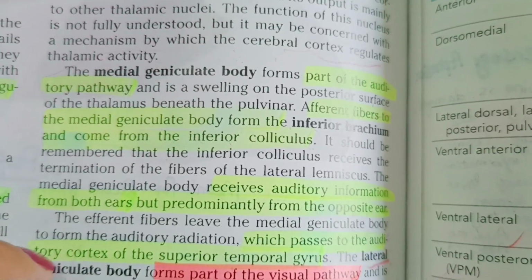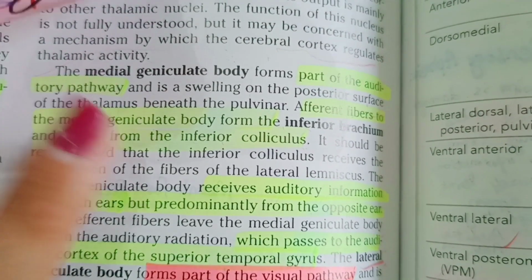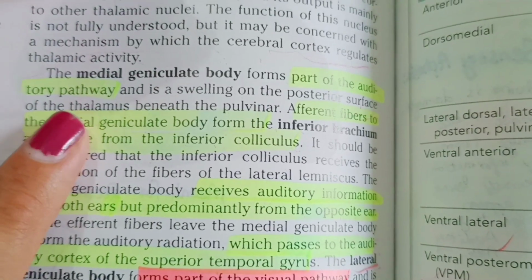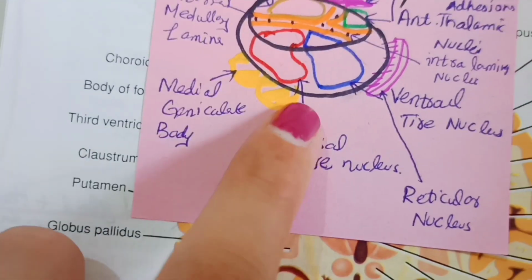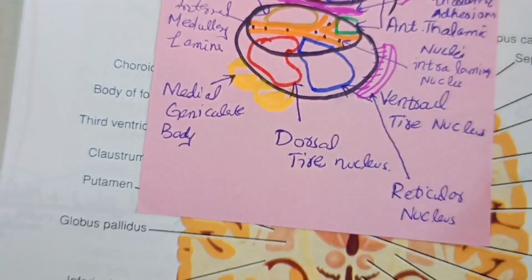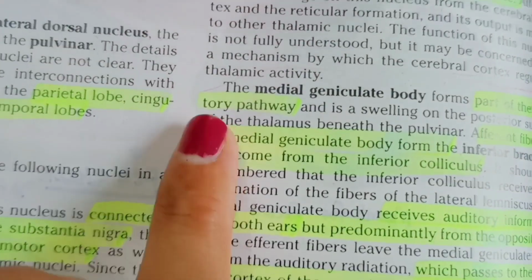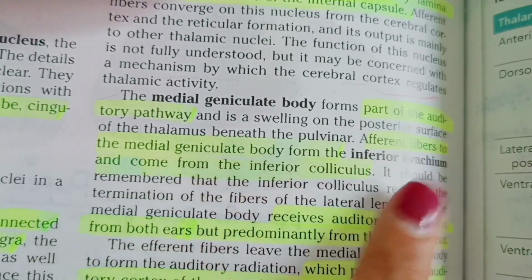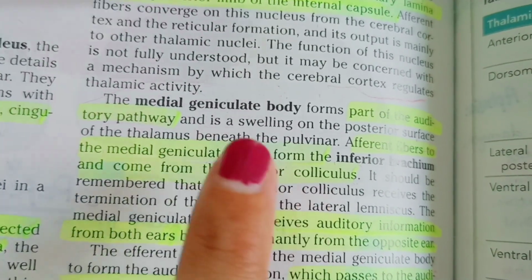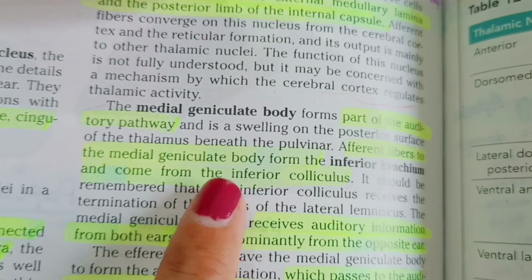Now let's see the medial and lateral geniculate bodies. The medial geniculate body forms a part of the auditory pathway, and it is a swelling on the posterior surface of the thalamus beneath the pulvinar. Here you can see this is the medial geniculate body. It is present beneath the pulvinar on the posterior surface of the thalamus, and it is a part of the auditory pathway. Afferent fibers from the medial geniculate body form the inferior brachium that is connected to the inferior colliculus, and the inferior colliculus of the midbrain is basically responsible for receiving the auditory information.